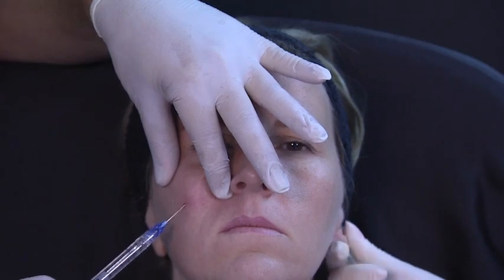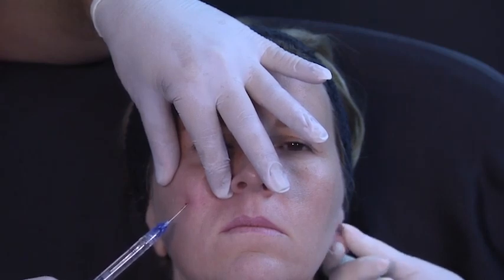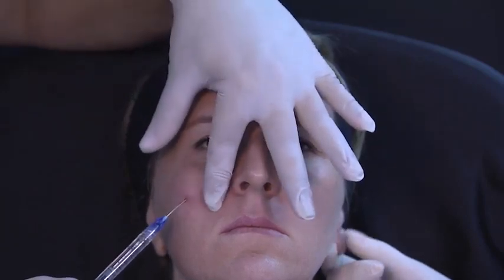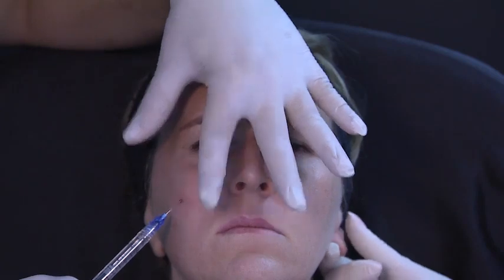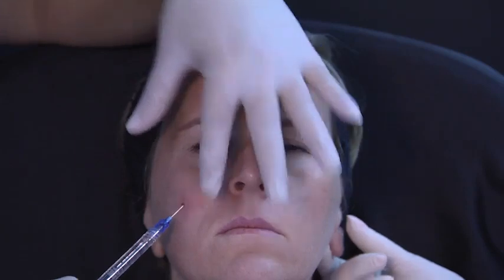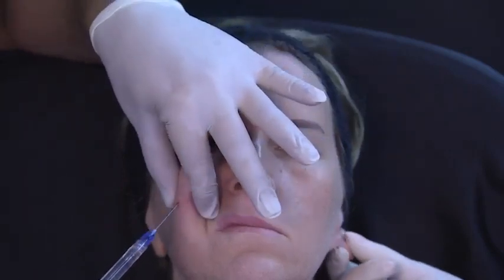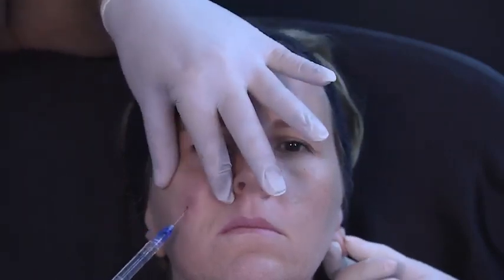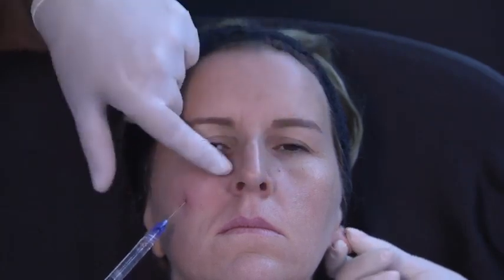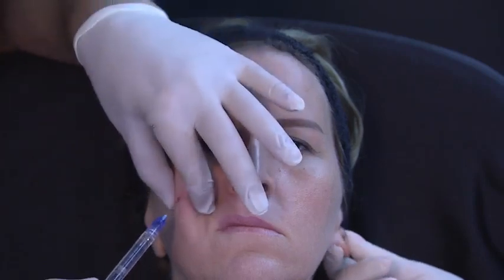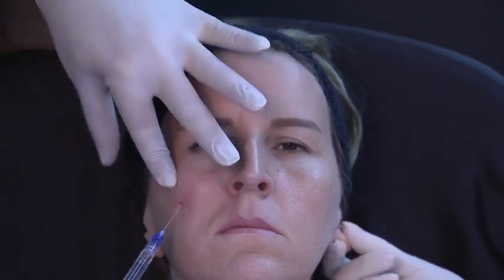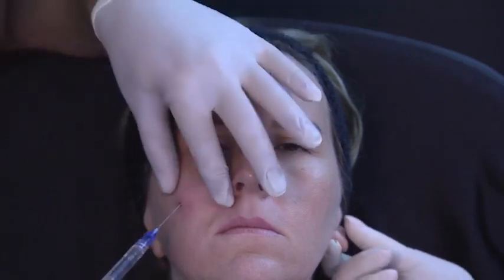Once I've done a 0.3 bolus, which I'm now reaching, I always put my finger to protect the area where I don't want the product to go, which is this finger here, avoiding any product spreading into the nasolabial fold. Now I pinch the skin and do a little bit of linear threading. All my product is in the deep plane. And now, because I want to volumize this area, I can do a fan technique with linear threading, towards the more lateral point, towards the zygoma.